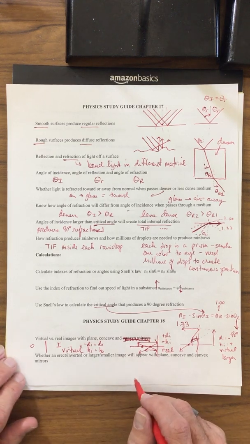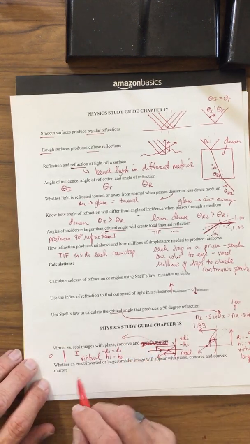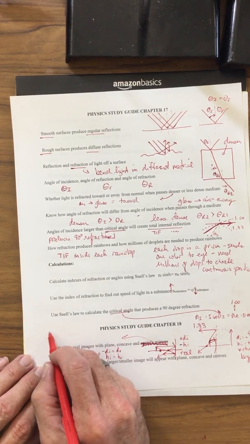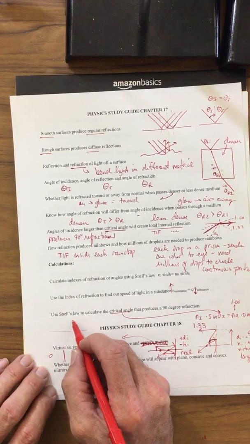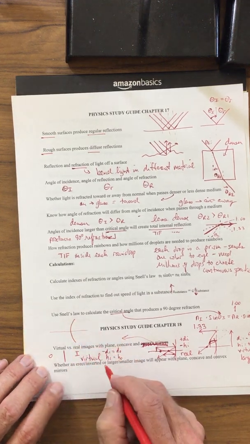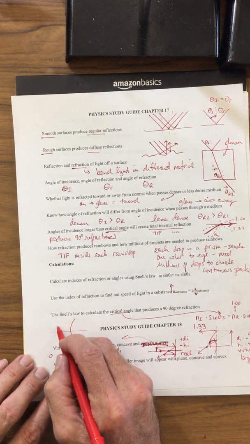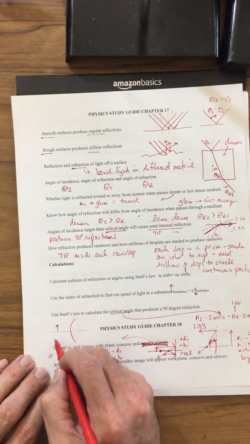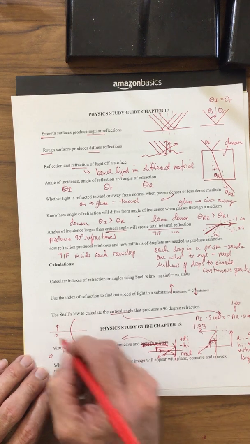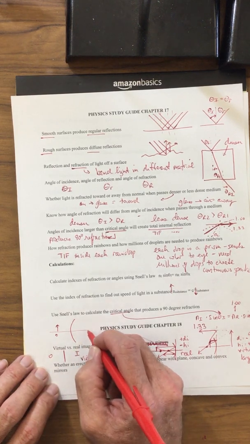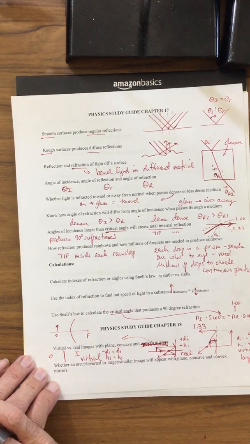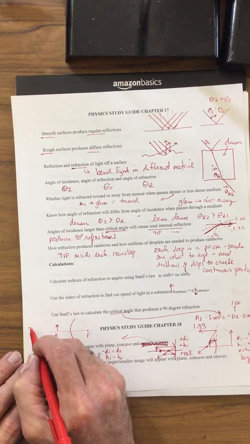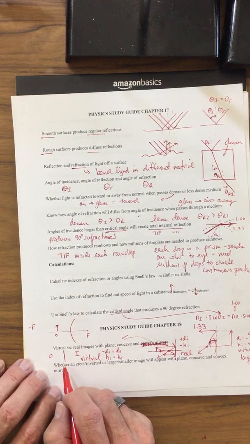Okay, let's take a look at the convex mirror. My bad. So let's put the convex mirror over here. And here's your principal axis. And let's put the curvature like this, and your object is going to be over here. And remember, since the curvature is going the other way, your focal point is going to be on the other side of the mirror. So you actually have a negative focal point for this.